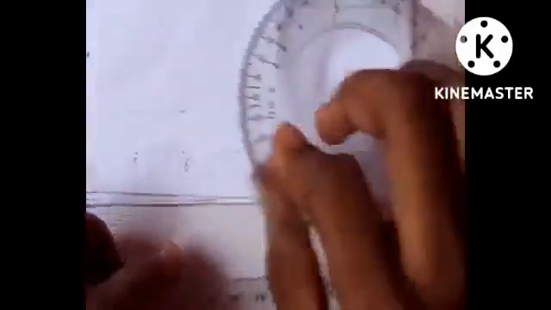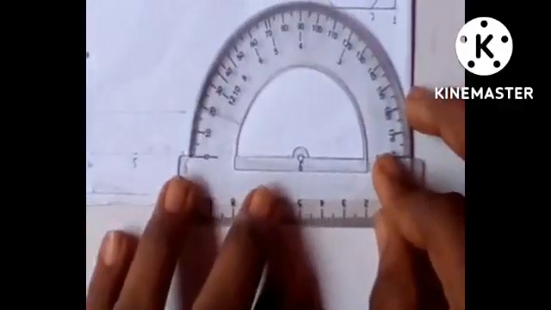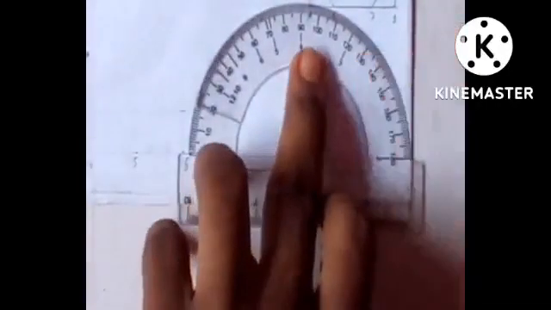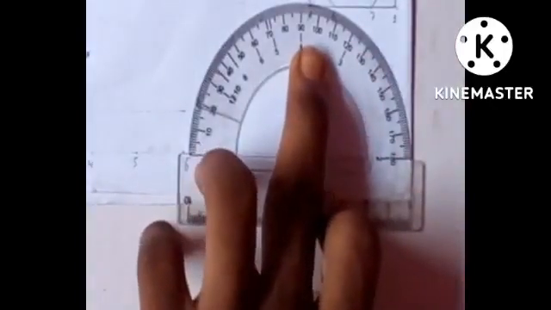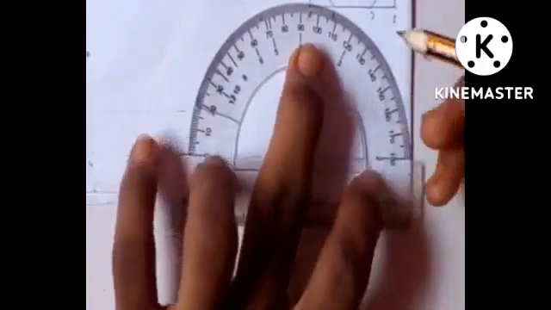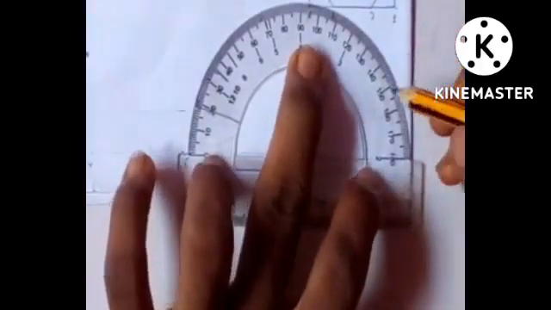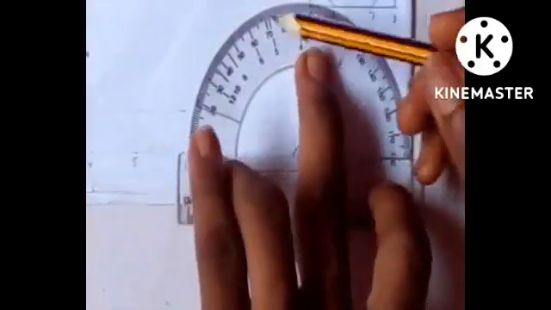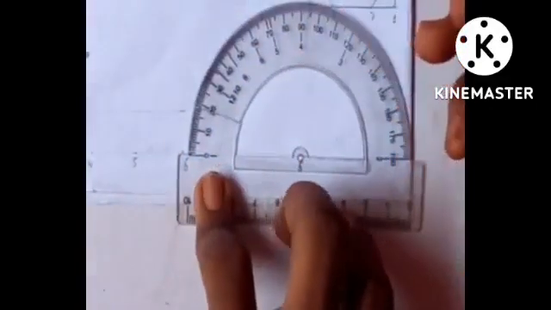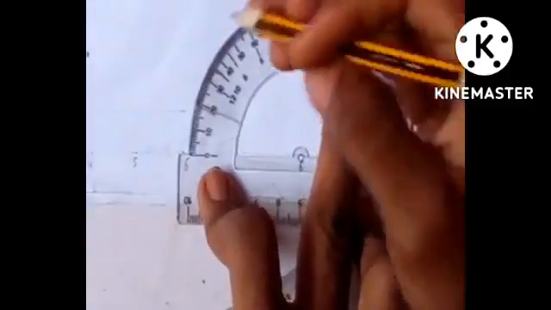So in this case, let's say we have 6 sides. We're going to be dividing this into 6 parts. Here in the semicircle, we have the angle of 180 degrees. So when we divide 180 degrees by 6, each of those angles will be 30.